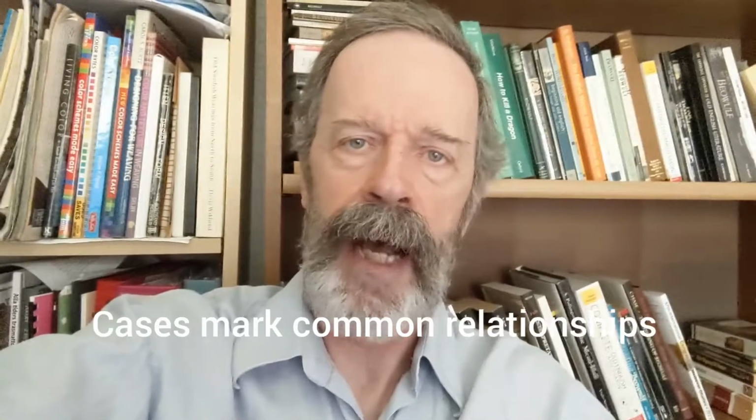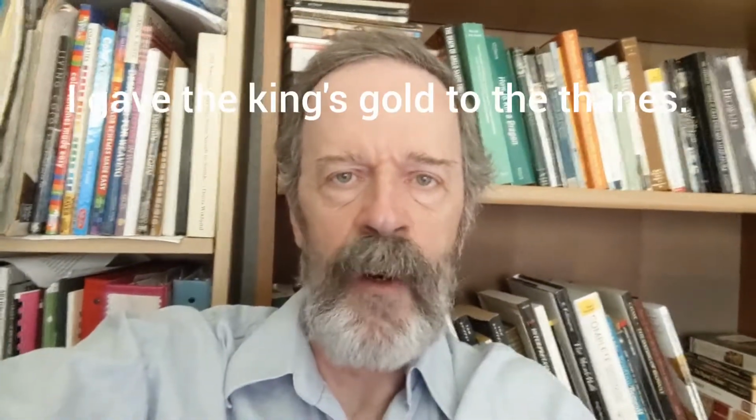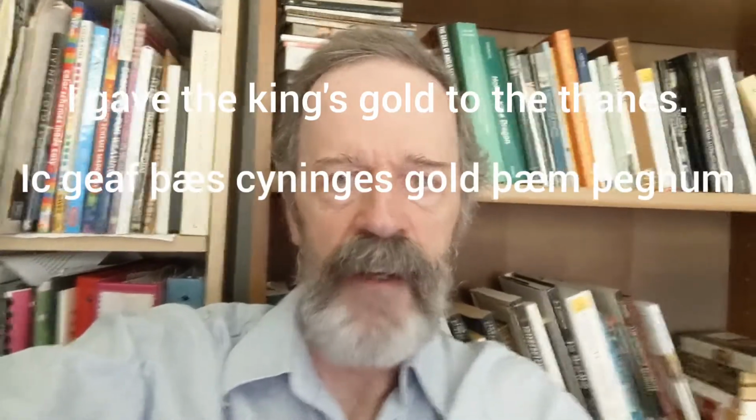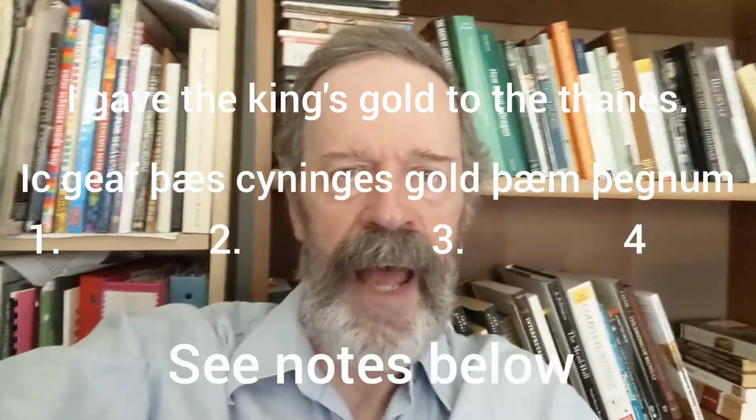You could also think of it as the prepositional case. So the cases simply mark common relationships among nouns. After a while, you begin to recognize the case markers. They do help immensely when you are learning Old English grammar. An example in modern English: I gave the king's gold to the thanes. I'm going to be marking that sentence. You'll see it in the notes that I add here.